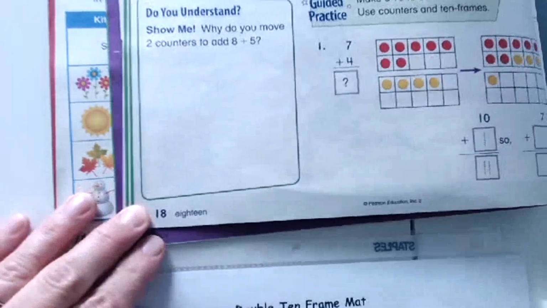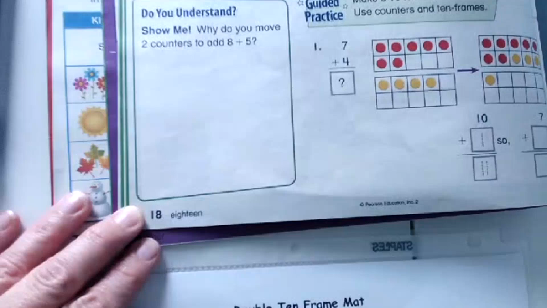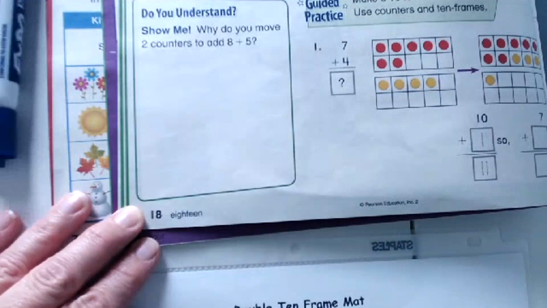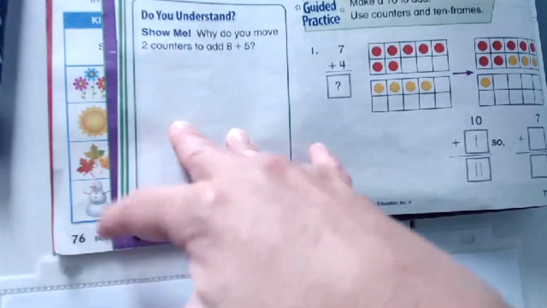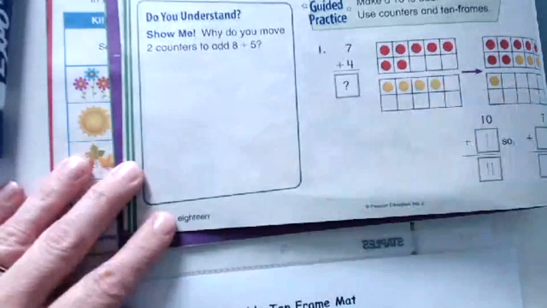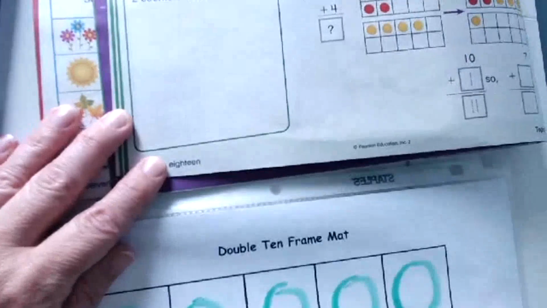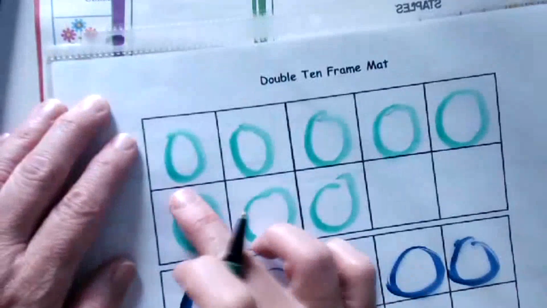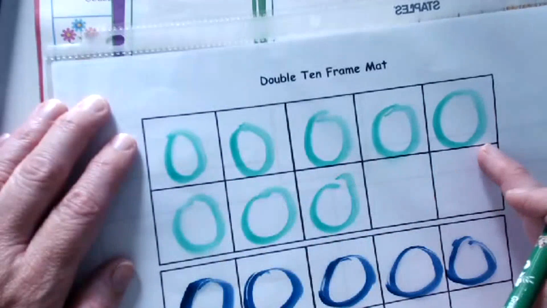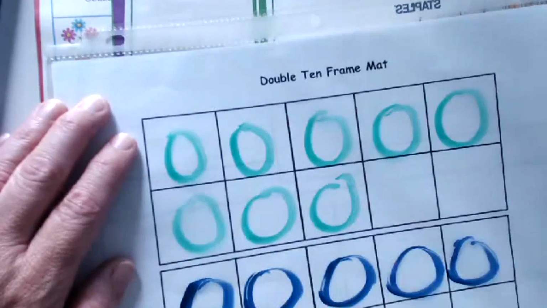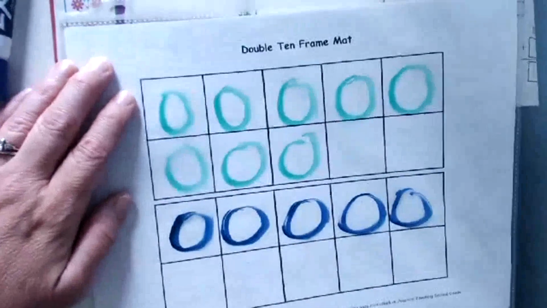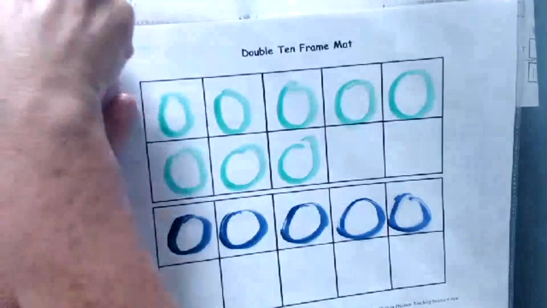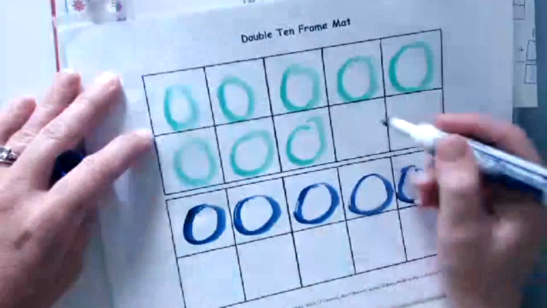Why do you move 2 counters? Oh, move 2 counters because there are 2 spots left in that 10 frame. 2 spots are left. So there's my 1, 2, 3, 4, 5, 6, 7, 8. And there's my 1, 2, 3, 4, 5. And I'm moving up 2 counters because I have 2 spots left.